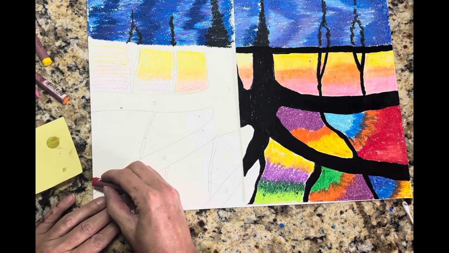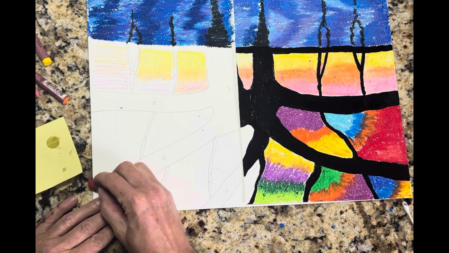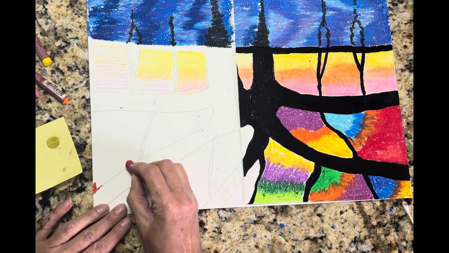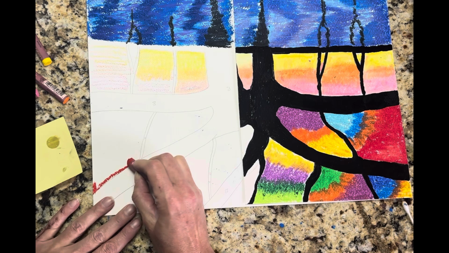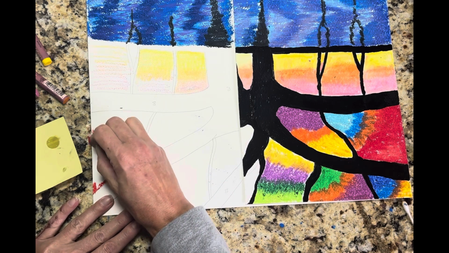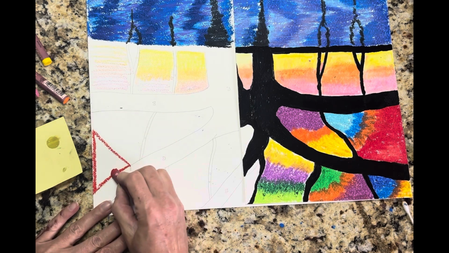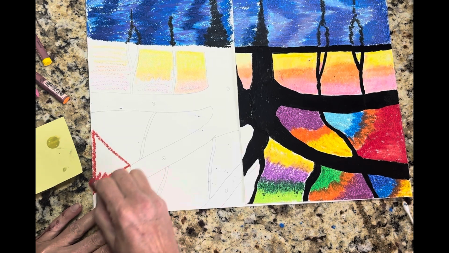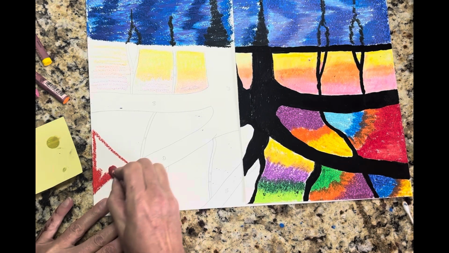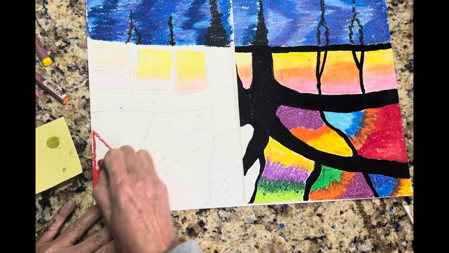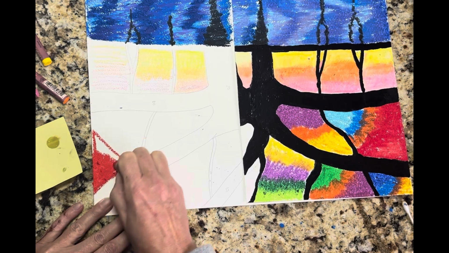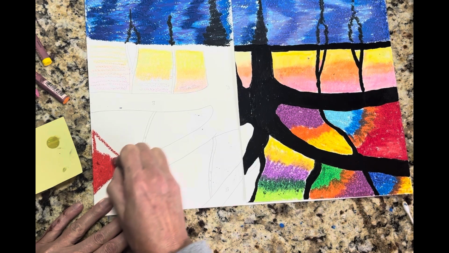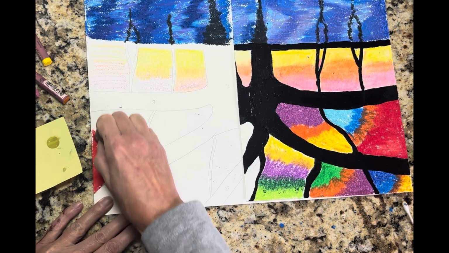So take each section, make sure you get all the way to the edge, and follow along your tree line. And I'm going to do maybe this little triangle right here. Okay, and I want to color this in really well. Just like you did with the water, I want it to be pressure and slowly back and forth, so you're really covering it and filling in all those white gaps. Okay.